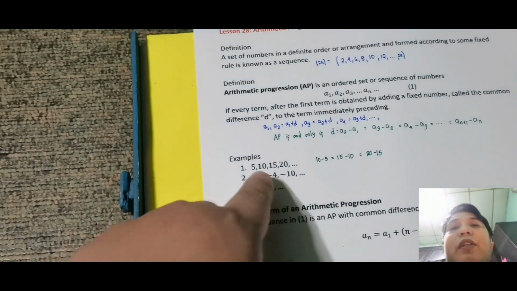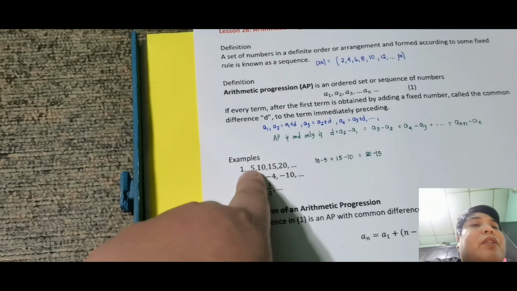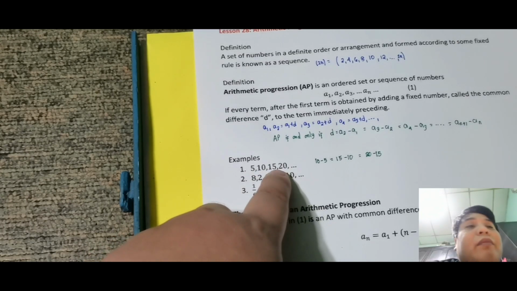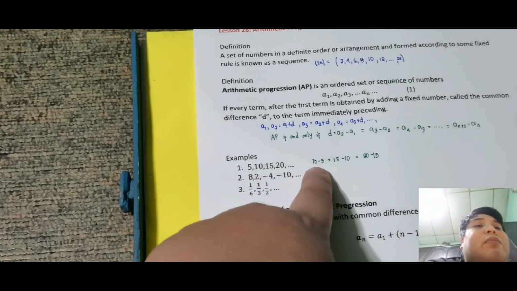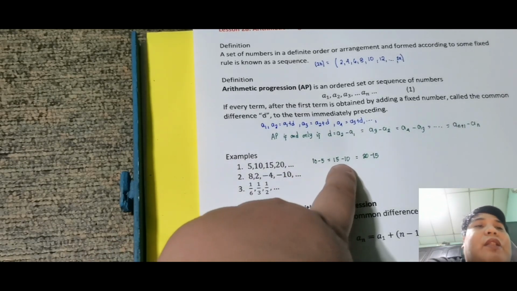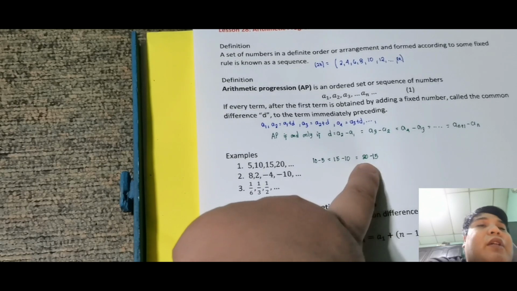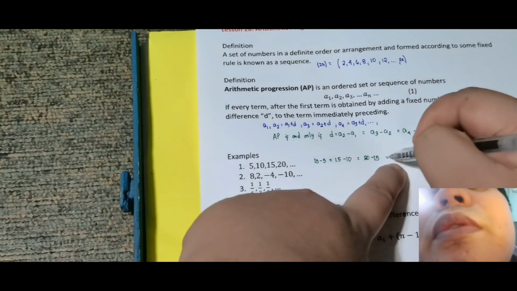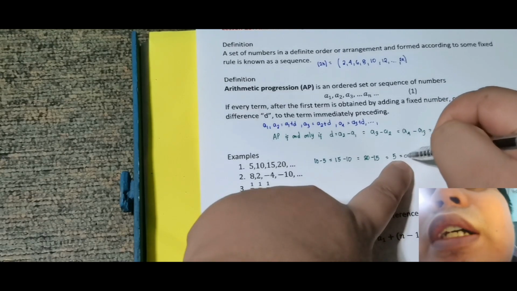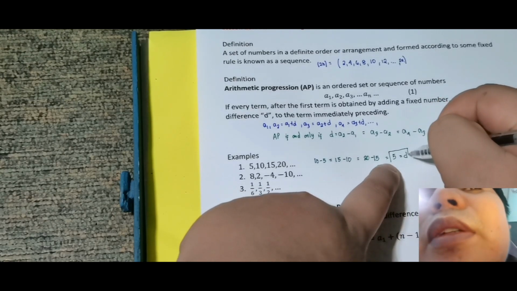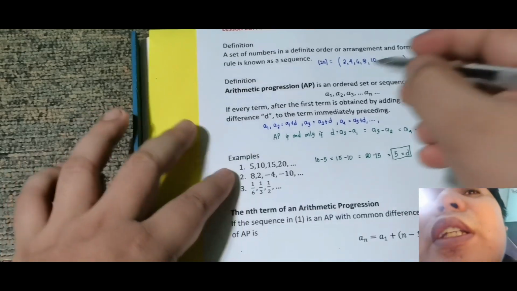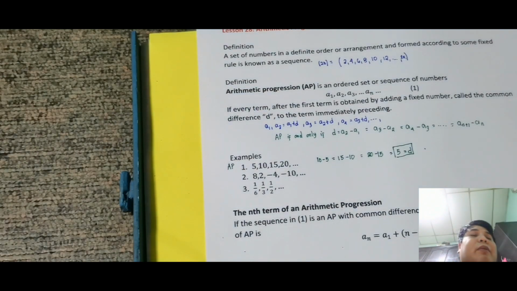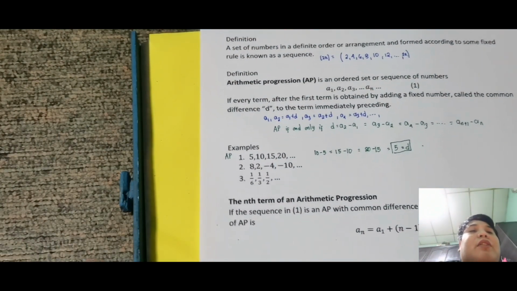So, ano ginawa na, sir? Yung second term, sinubtract ko sa first term. Yung third term, sinubtract ko sa second term. Yung fourth term, sinubtract ko sa third term. Yan nangyari. So, meaning that is 10 minus 5, 15 minus 10, 20 minus 15, and that is all 5. So, meaning these are all equal to 5, which is, ito yung ating D. So, meaning siya ay arithmetic progression. So, this is AP. So, ganun siya ma-verify.